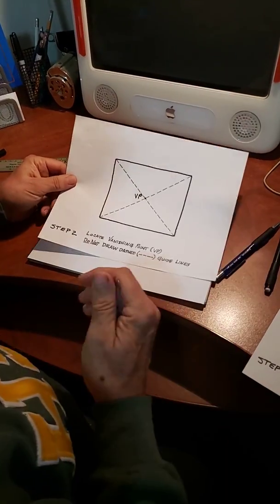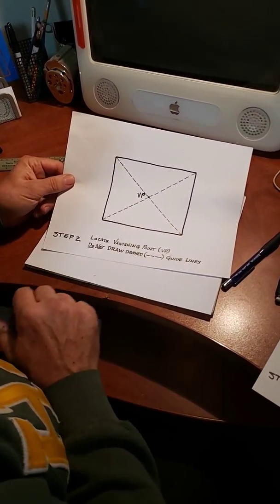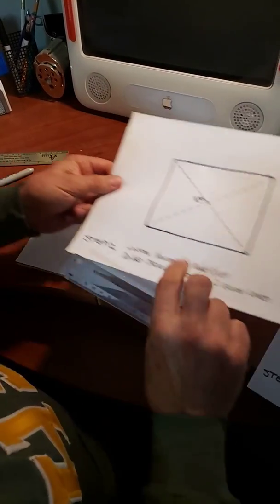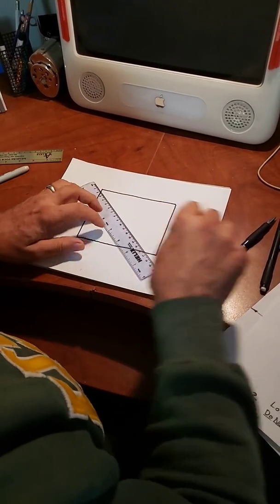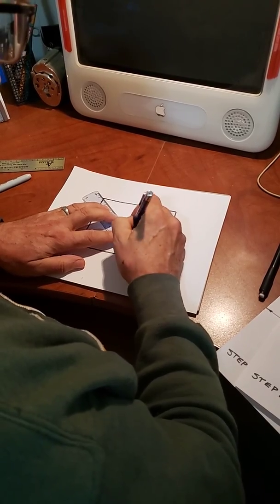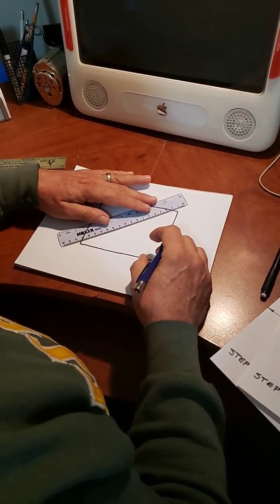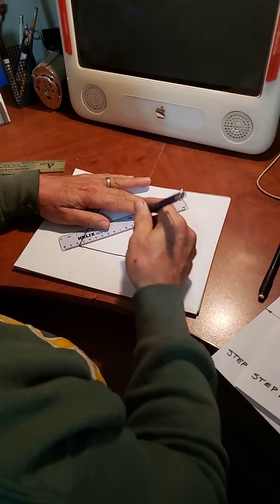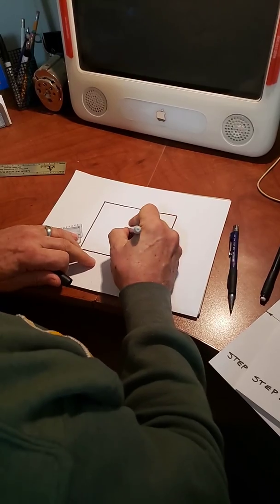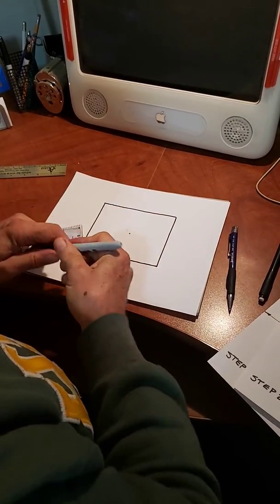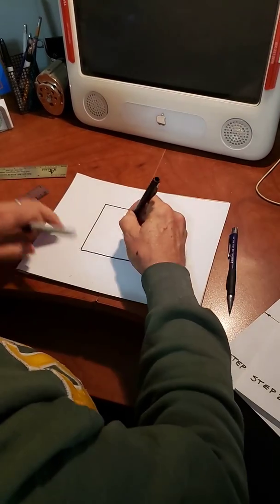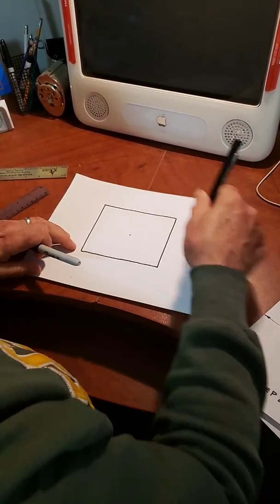Step 2, I had you locating the vanishing point in the center of that rectangle by taking the diagonals. Now, you do not need to draw a line completely corner to corner. We only are interested in what's in the center. So I draw a short line in the center, and then I do a little tiny tick mark across that line, and I now have my vanishing point by taking the diagonals. So erase what I don't need.